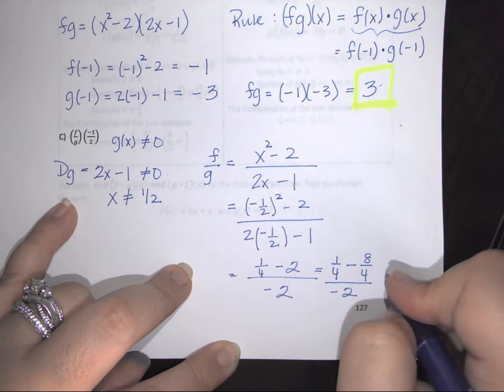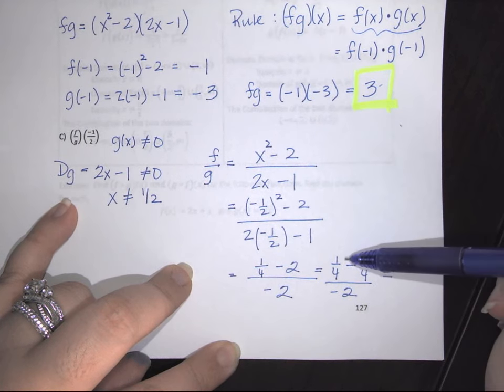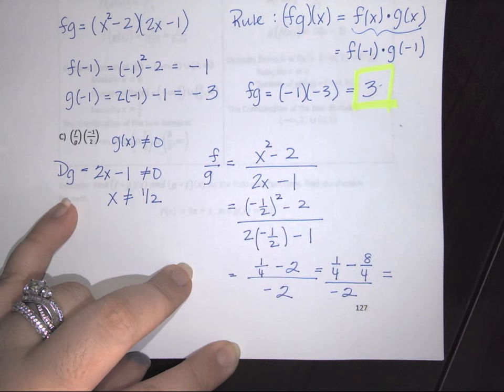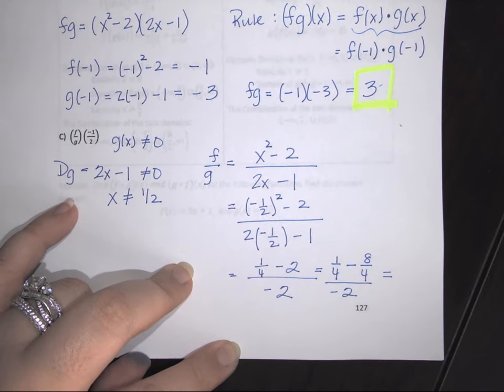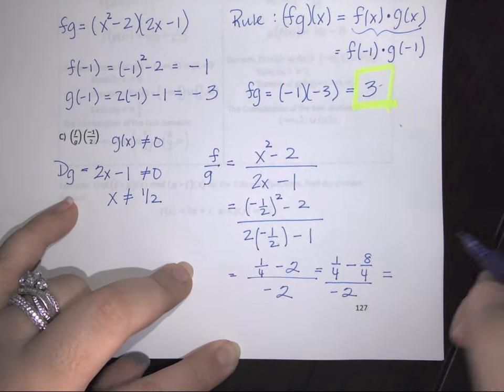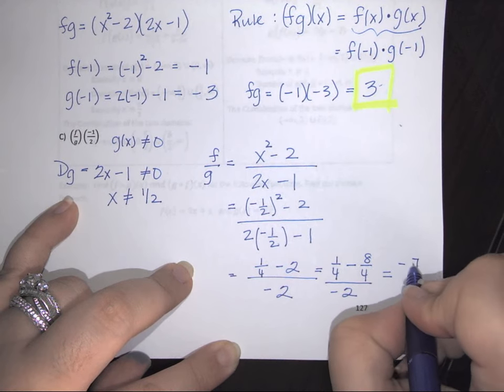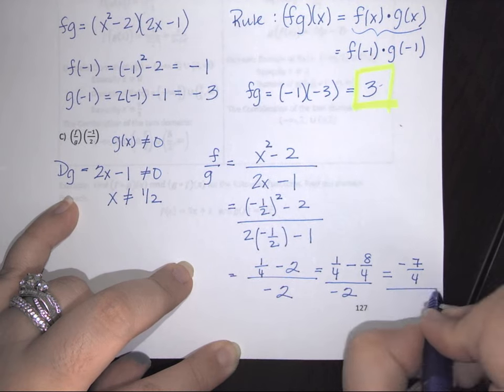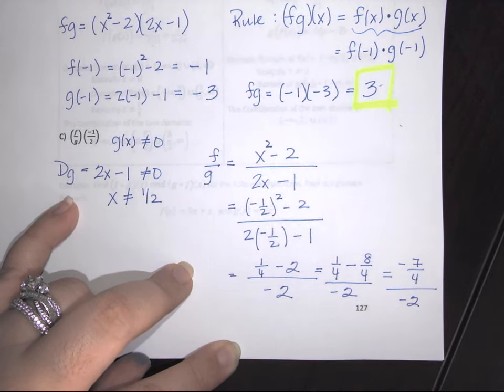Okay, so if we look, 1 minus 8 is going to be a negative 7. So this is negative 7 over 4, and the whole thing is divided by a negative 2.